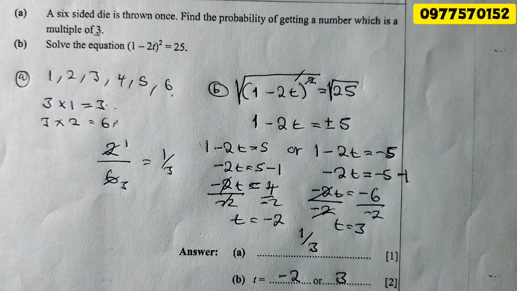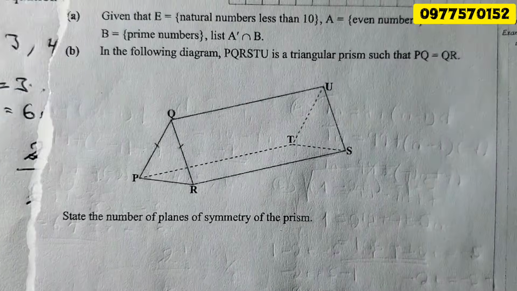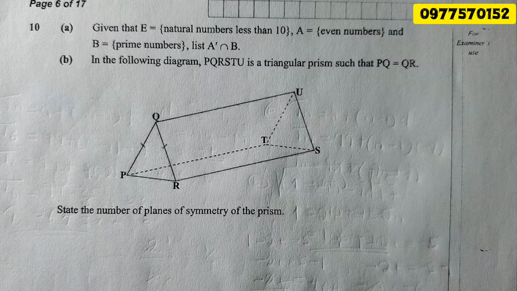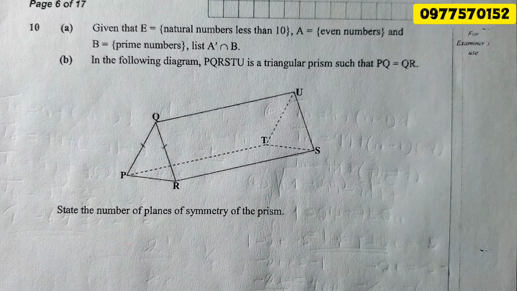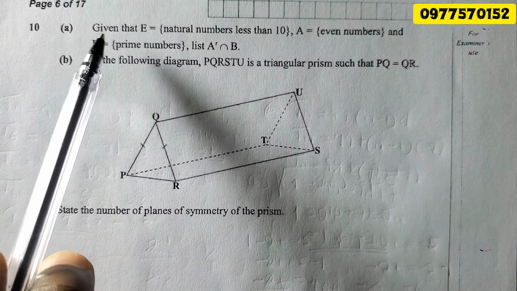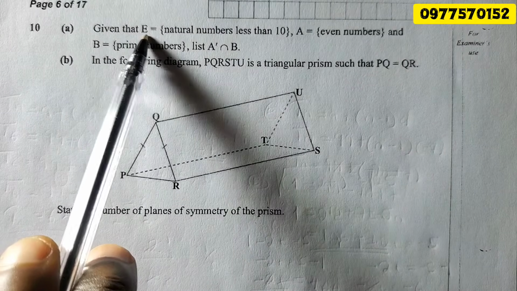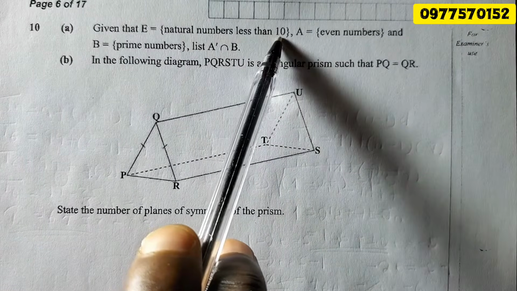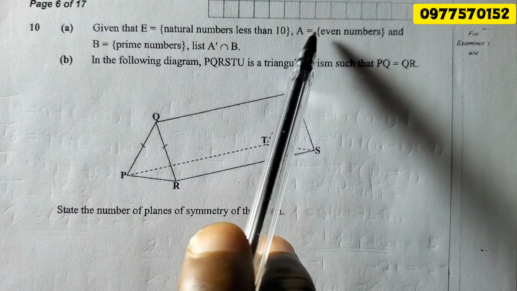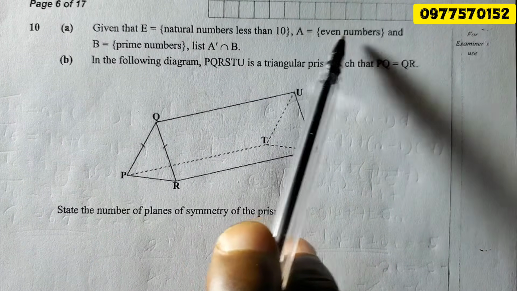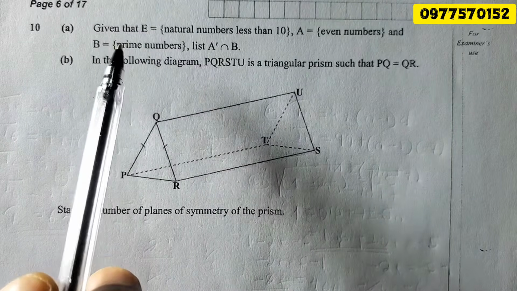Let's proceed anyway. Question 10. So on question 10, we have two questions, A and B. So listen, we are told that the universal set E has natural numbers less than 10, and from the universal set we are getting set A, which contains even numbers, and set B, which contains prime numbers.